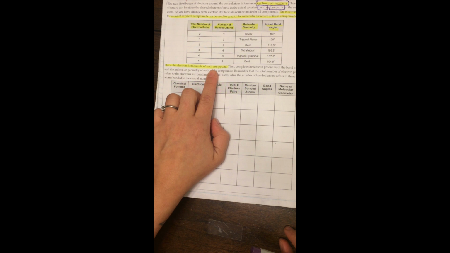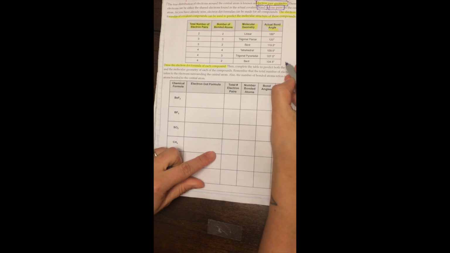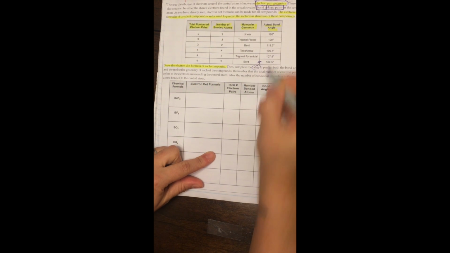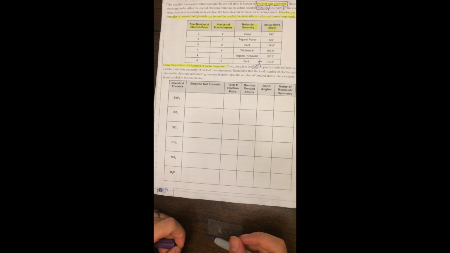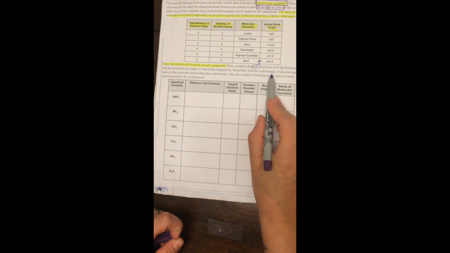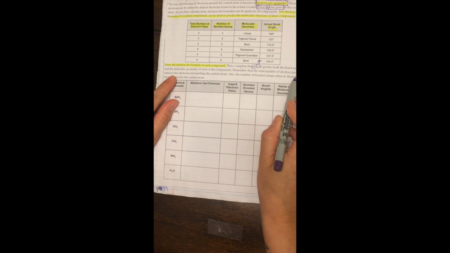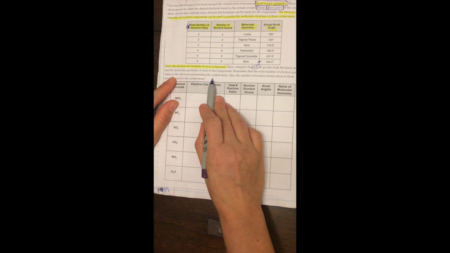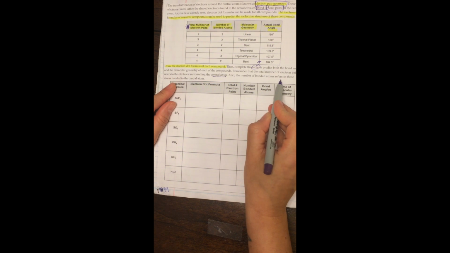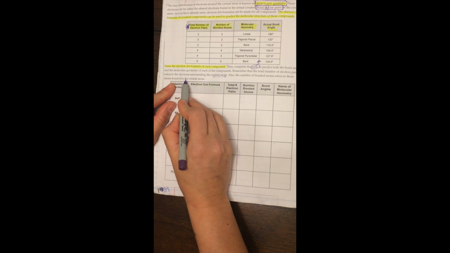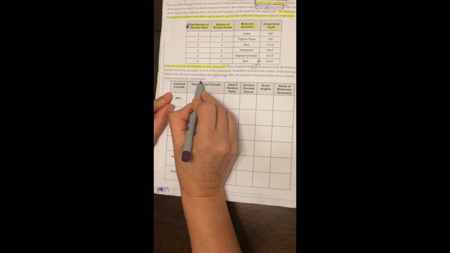Okay, so in this table below, we need to draw the electron dot formula of each compound. Then we're going to use this table up here to predict bond angles and molecular geometry. Remember that the total number of electron pairs, this one right here, refers to the electrons surrounding the central atom. Also, the number of bonded atoms refers to the atoms bonded, again, to the central atom.